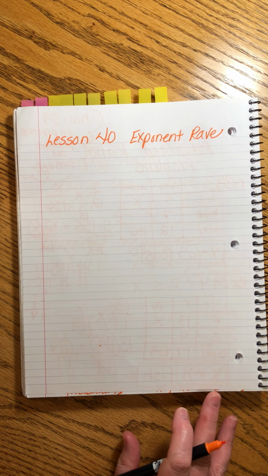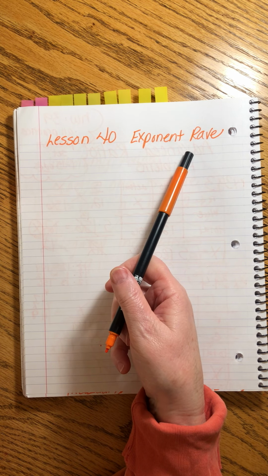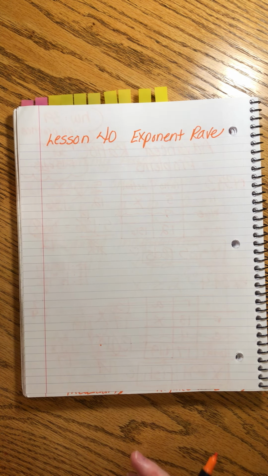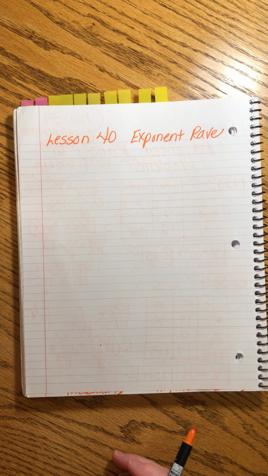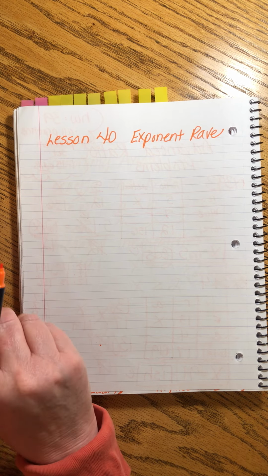Saxon Algebra 1, Lesson 40. We're going to have a rave, an exponent rave. We're just going to review what we know, and we're going to push off in some bold new directions, and we're just going to enjoy every aspect of exponents and their delightful joy in our mathematical experiences.